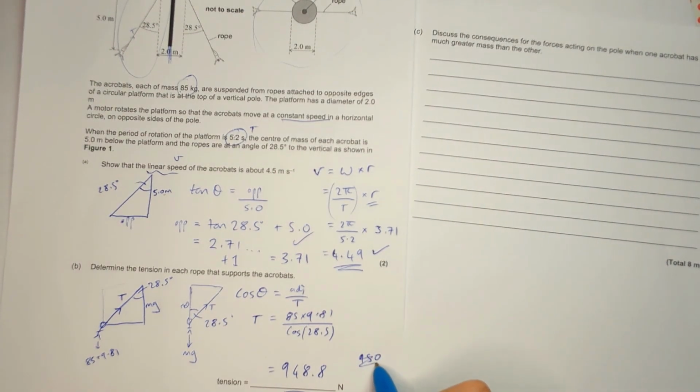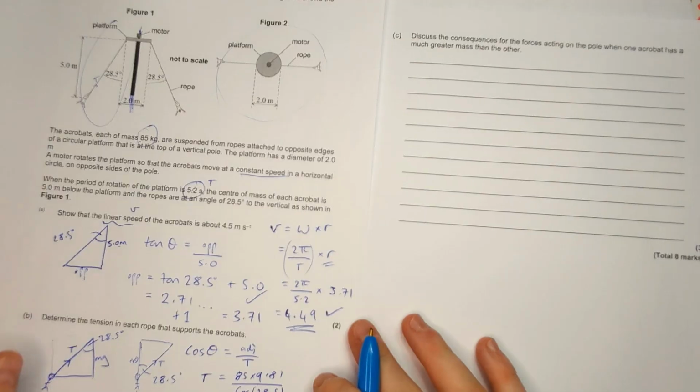Yep. Cool. Right, this question, those of you who are good at maths, actually, that last bit.